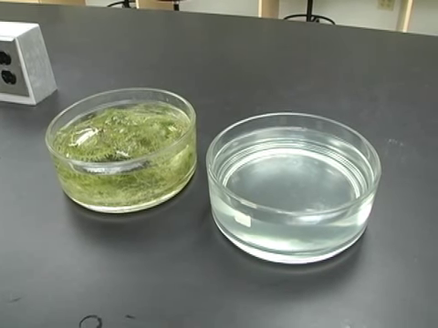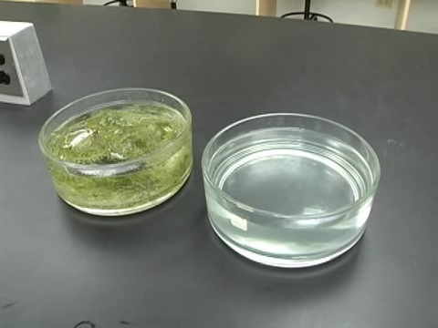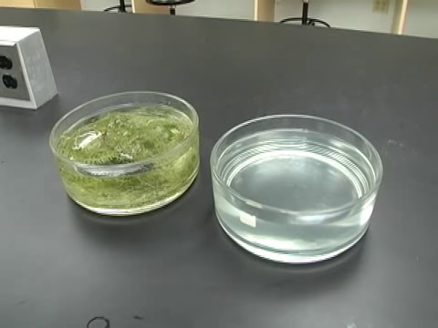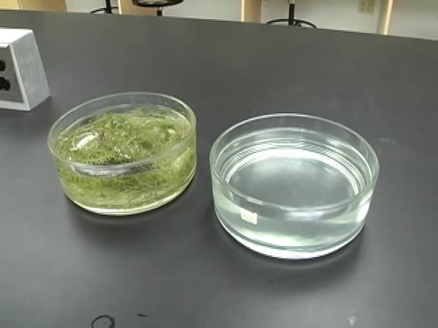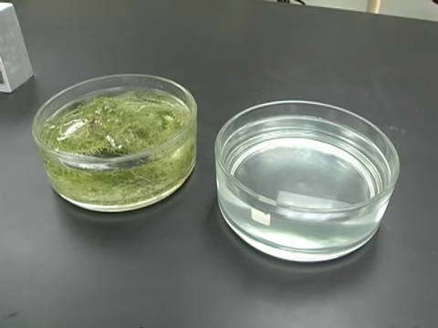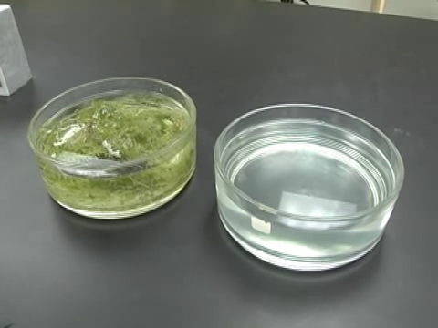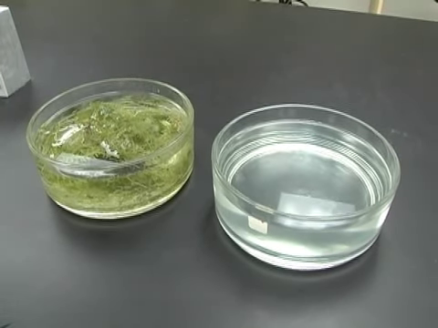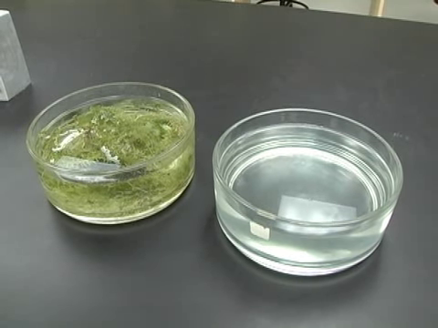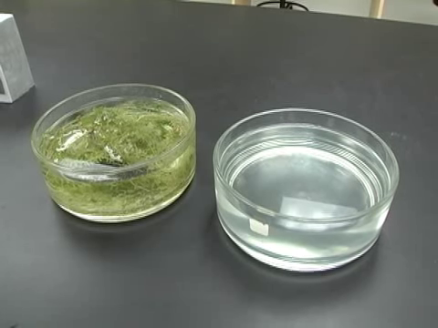Here we have two samples of wetland water. As you can see, one contains aquatic vegetation and one does not. In class, we will discuss the functions of a wetland, one of which is to filter out pollutants from the system. Given this information, which sample will contain higher amounts of nitrogen and phosphorus? The sample with vegetation or the sample without?